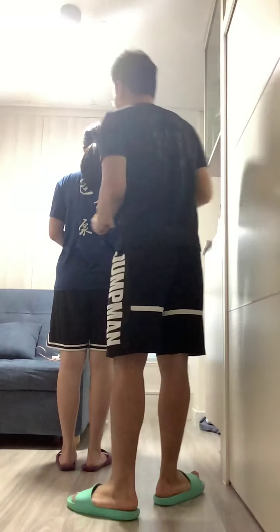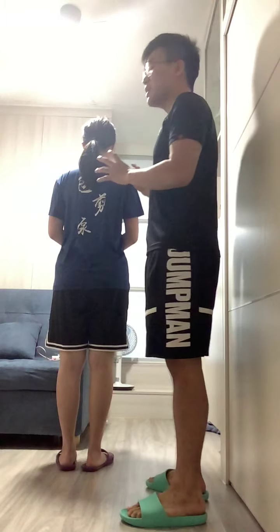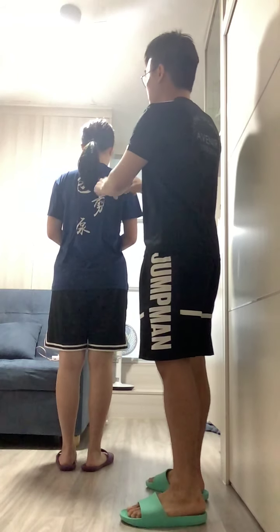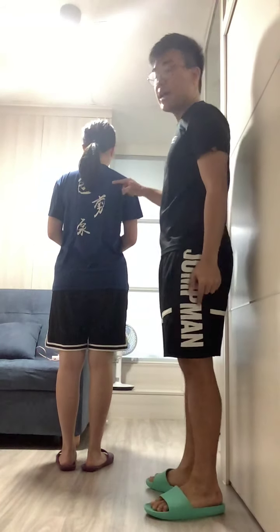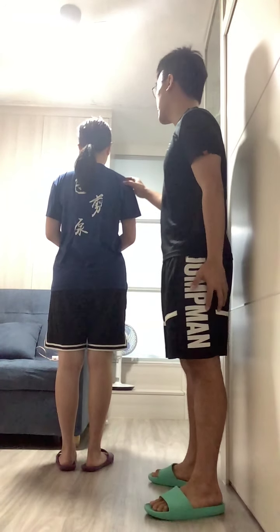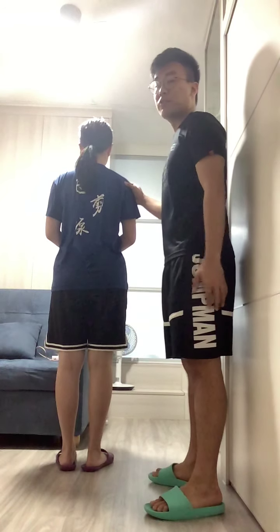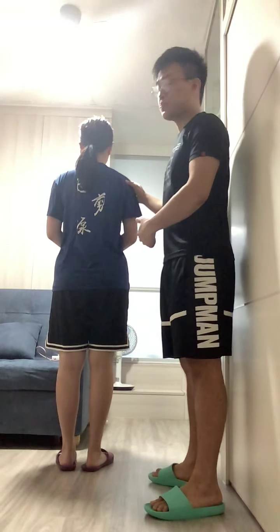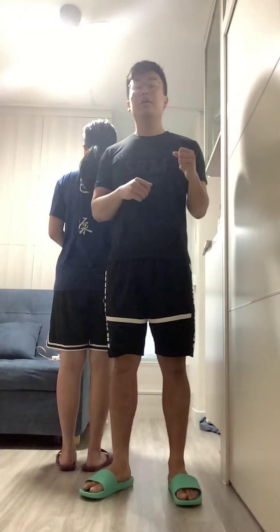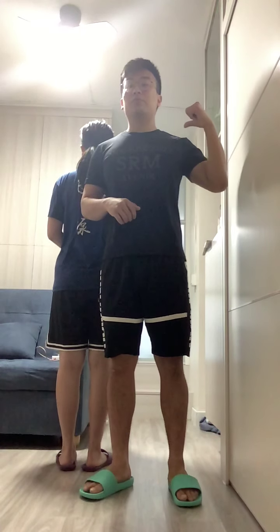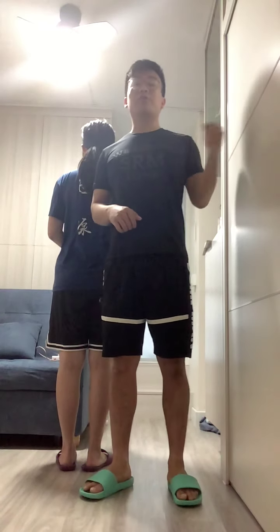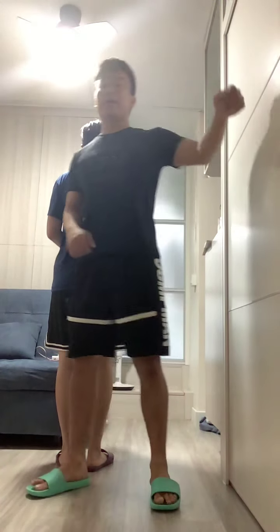So the third one is the infraspinatus. The infraspinatus origin will be the infraspinatus fossa of the scapula, this area, and then the insertion will be the posterior part of the greater tuberosity of the humerus, and then also the action movement will be the shoulder rotation and external rotation, and then the shoulder abduction.